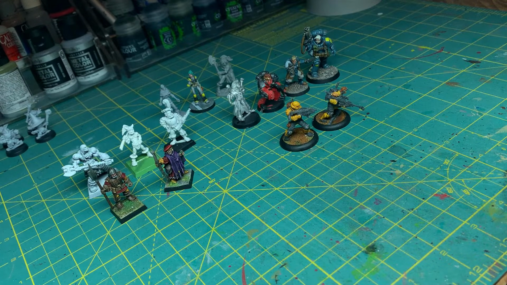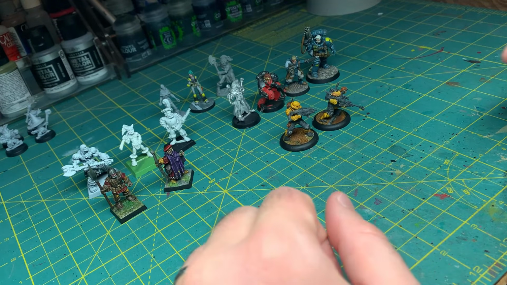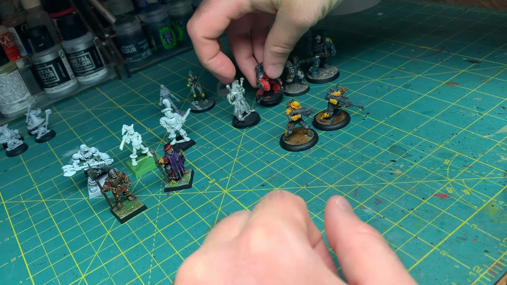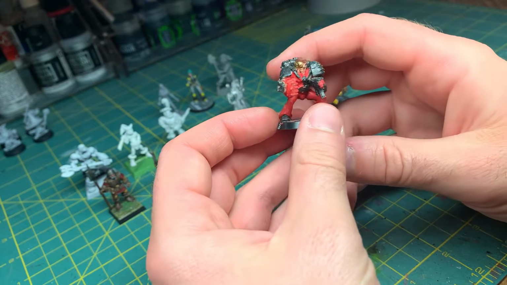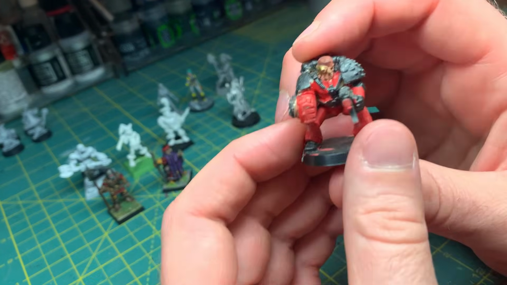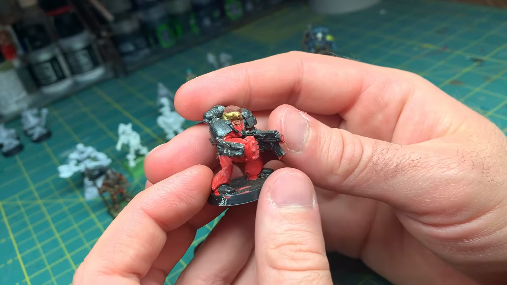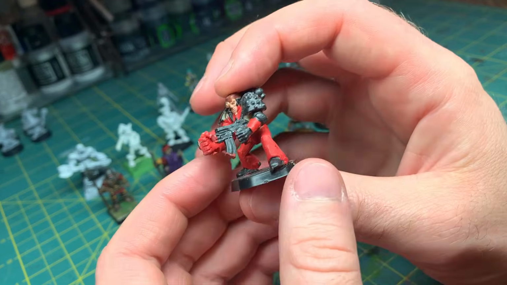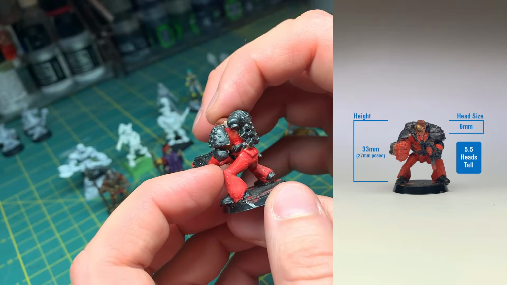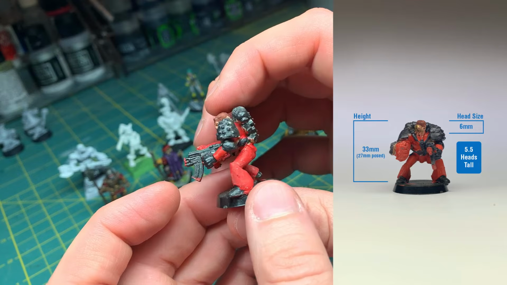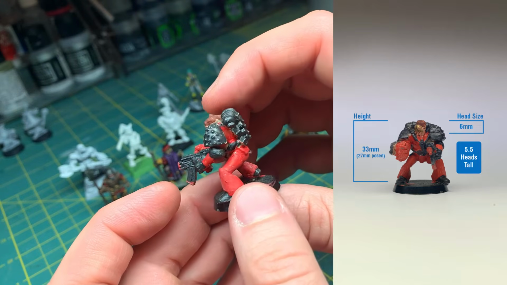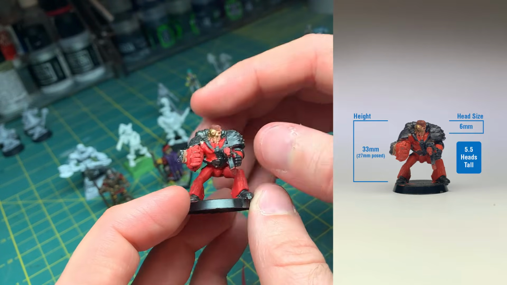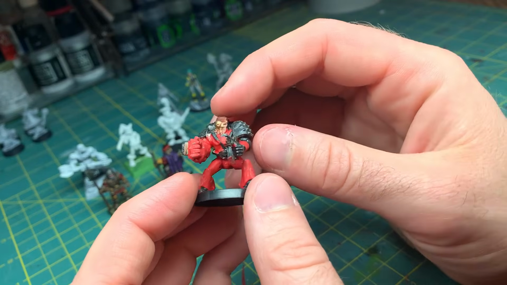As we move on to the sci-fi Games Workshop figures, you're going to see very much the same thing. Here we have an MK6 plastic Space Marine. This is about 20 millimeters tall, hunched over, probably about 30, maybe 32 if it were to stand up all the way, but the head's very large again. It's about 6 millimeters. It's a little hard to tell.